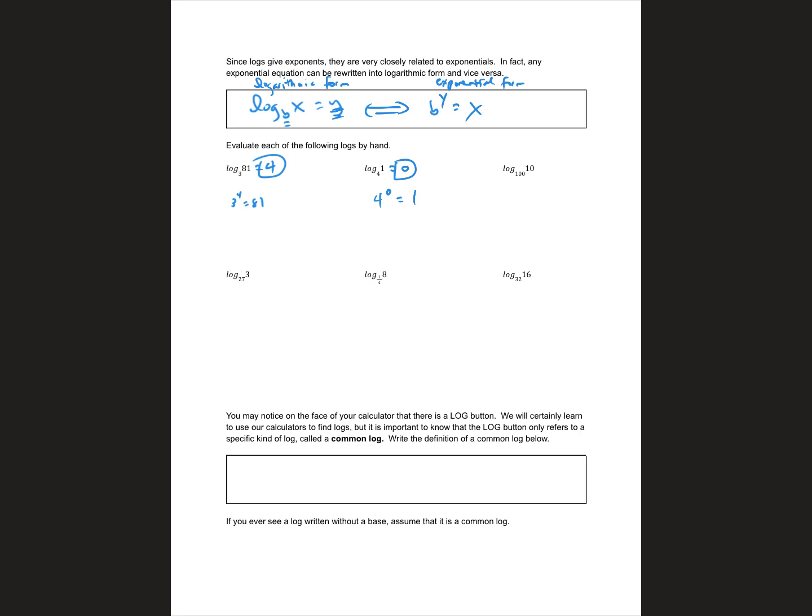So whenever you're looking at a log and having to evaluate it by hand, and you are unsure what the value is just by looking at it, here's a little trick. You can take the log and say, hey, I don't know what it is, so I'm going to set it equal to a variable. And then I can take that thing, which is in logarithmic form, and rewrite it in exponential form. So the base of my log becomes the base of my exponential.